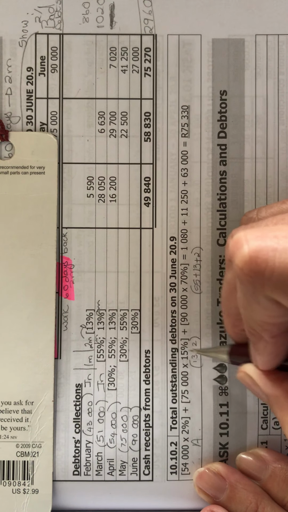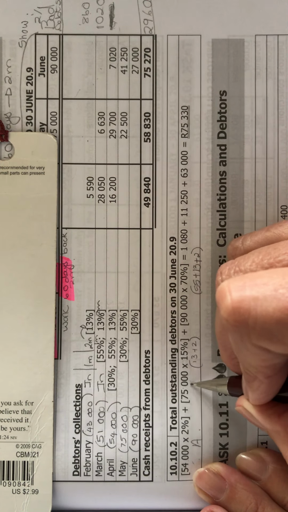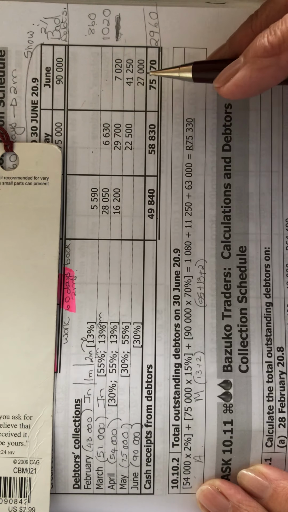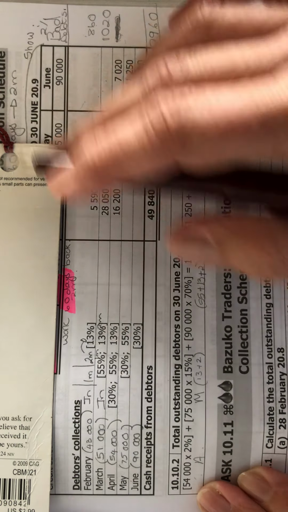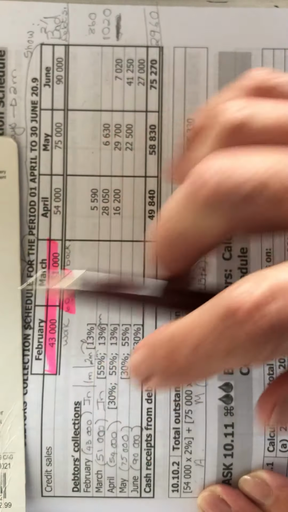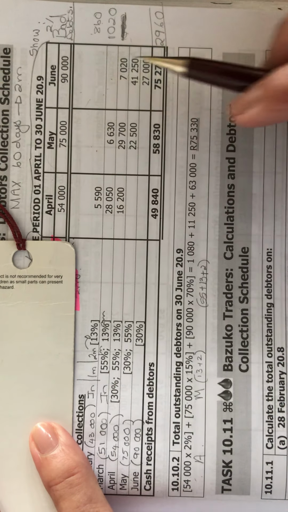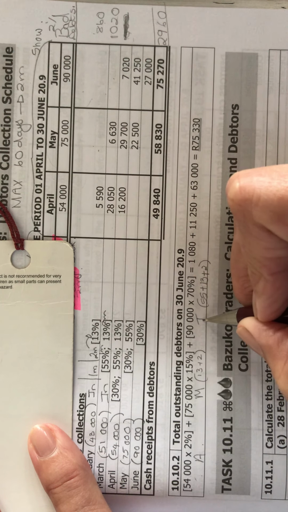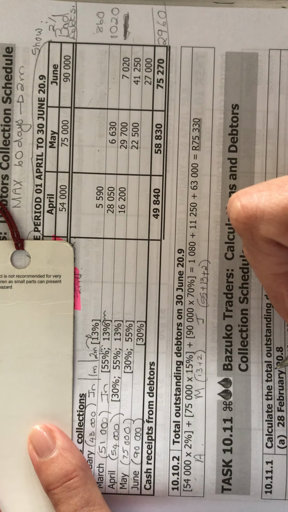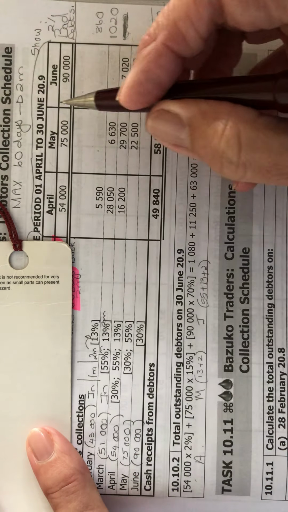So 15% of that amount would be outstanding. That's for May. Now we go to June. In the month, 30%. The whole rest, 70%, is not part of our debtors collection period. We don't need to show it. So all of that would be regarded as outstanding for June. Alright, so the rest there, they've worked it out, that is outstanding at the end of the year.